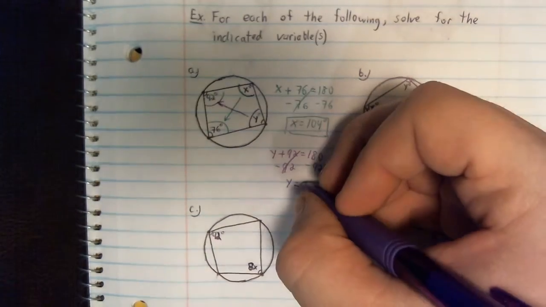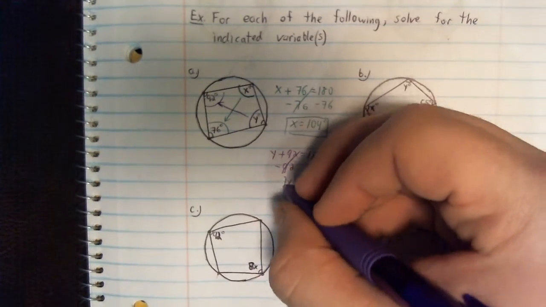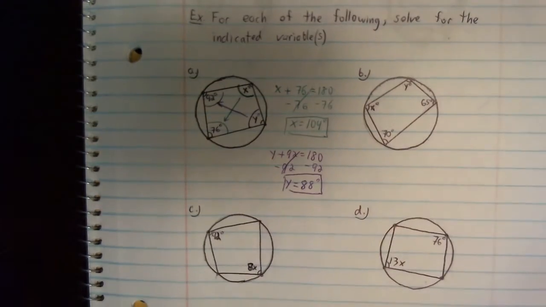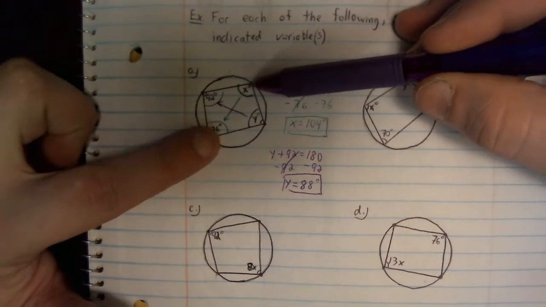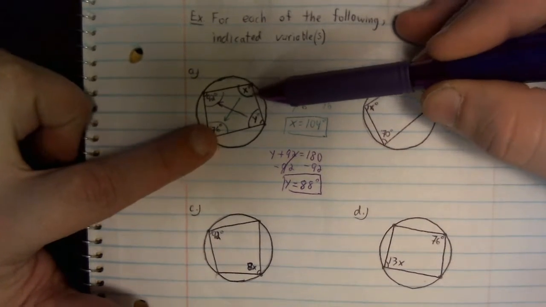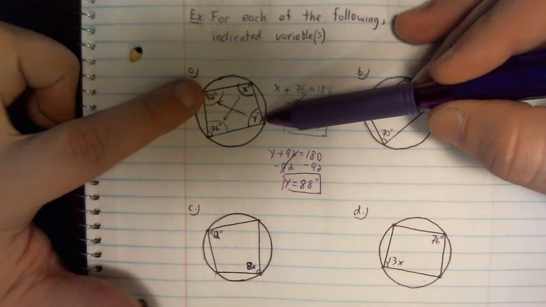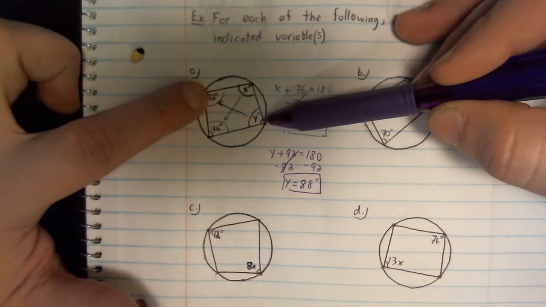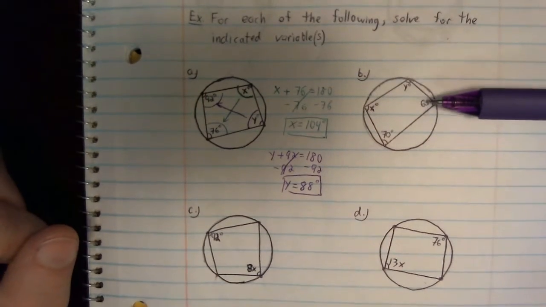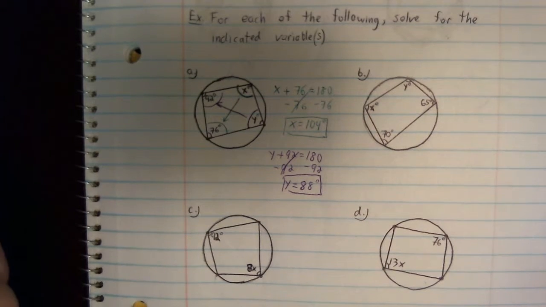That leaves us with 88 degrees. So we found angle x to be 104. Remember that they're supplements, they should add to 180. We found angle y to be 88 degrees. Remember these two angles should add up to 180. So again, if you'd like to try any of these out on your own, go for it.